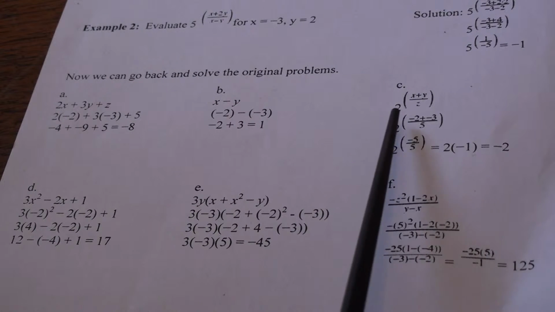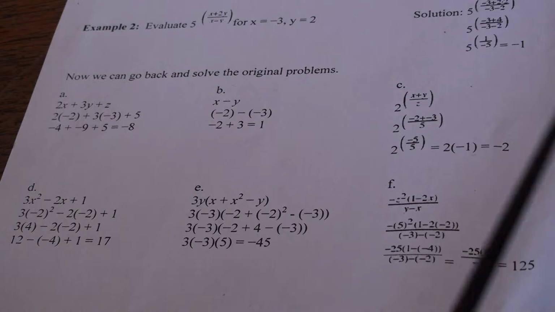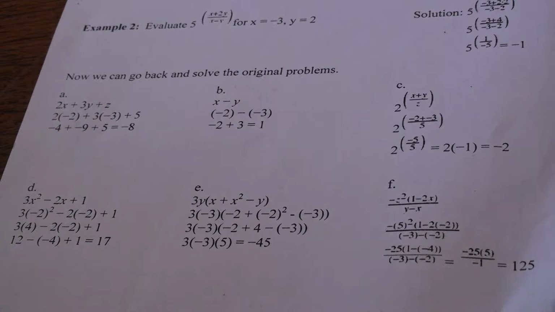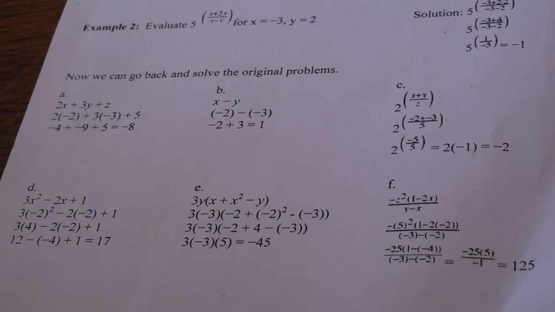We replace x with negative 2, y with negative 3, and z with 5. First, we add our numerator. Negative 2 plus negative 3 gives us negative 5. We then divide. Negative 5 divided by 5 is negative 1. So we have 2 times negative 1, which is negative 2.